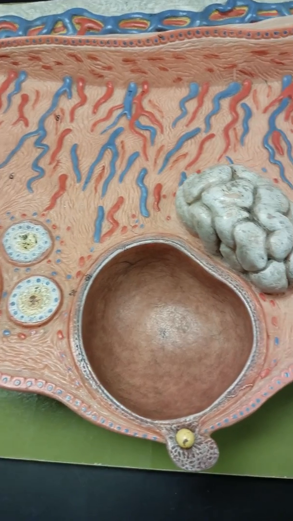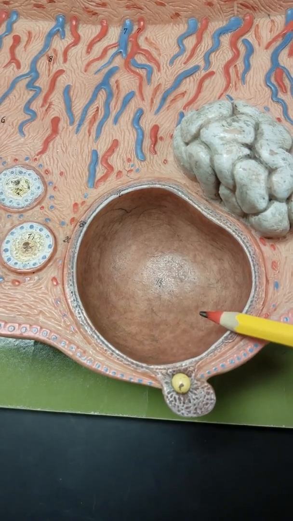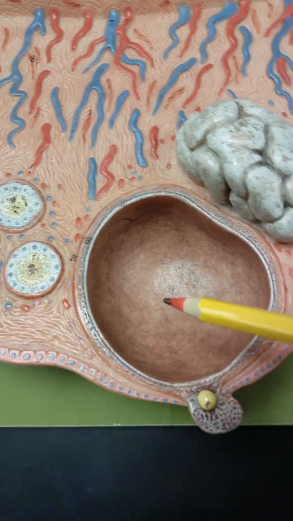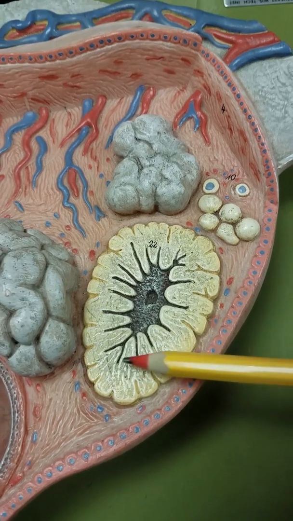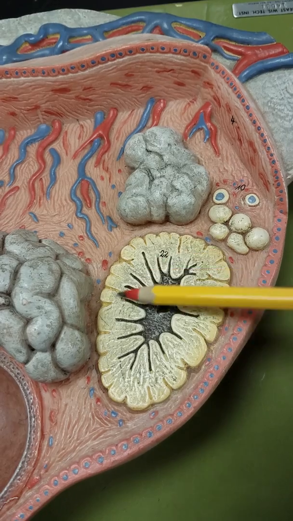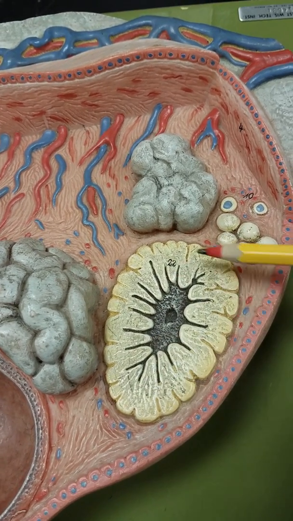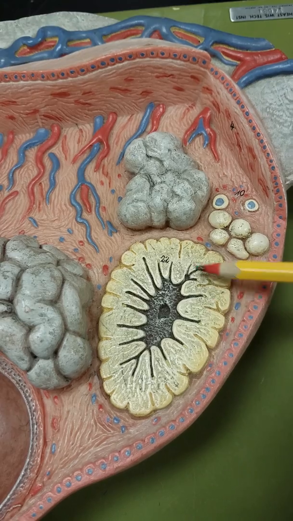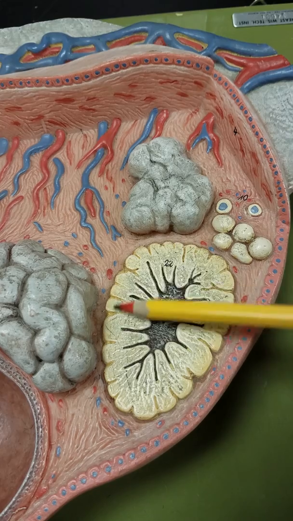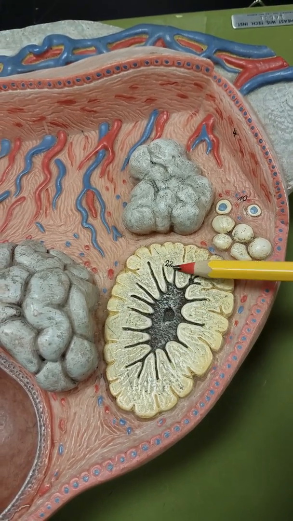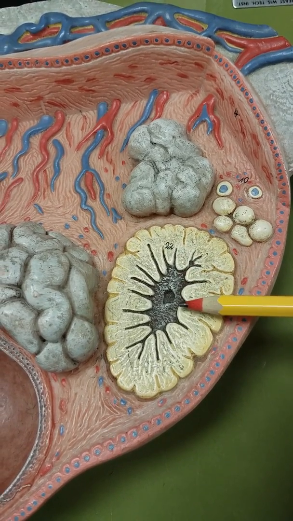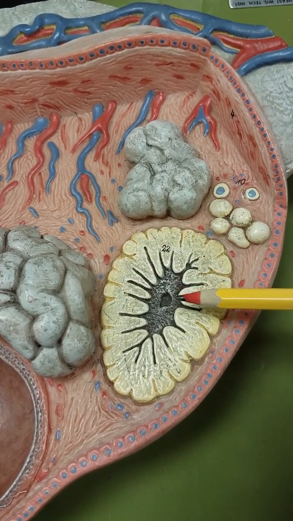Now, once the Graafian follicle ruptures, it does not die or dissipate. It changes or transitions into this structure known as the corpus luteum. Luteum stands for yellow, so this is the yellow follicle. Now, the corpus luteum is going to produce lots and lots of progesterone, some estrogen, but primarily progesterone. Progesterone is what prepares the endometrium for implantation of a fertilized oocyte.